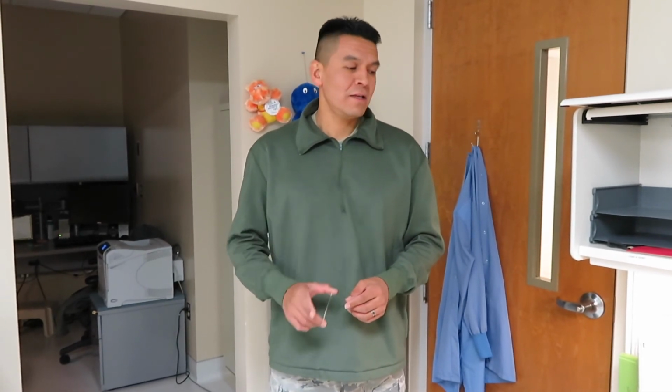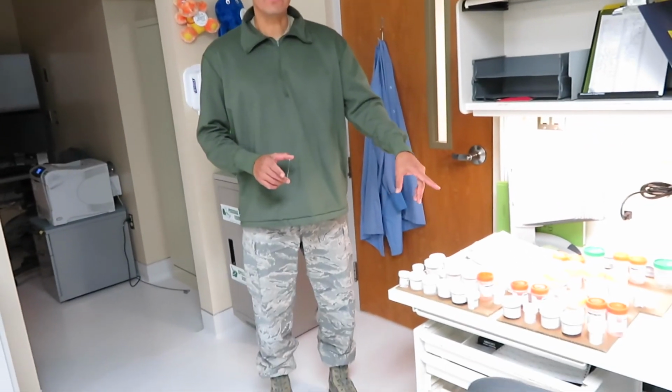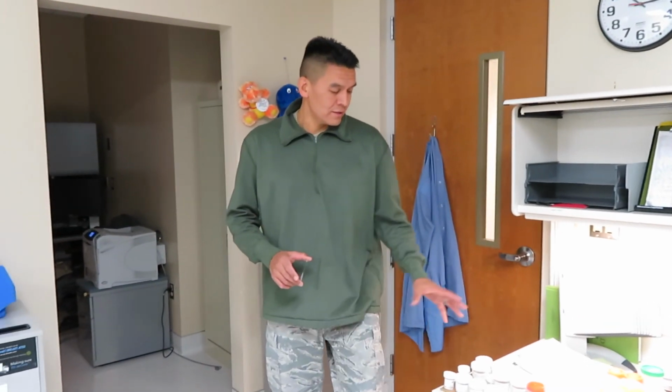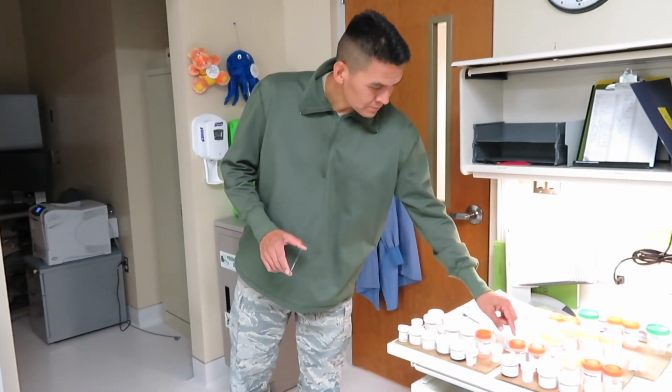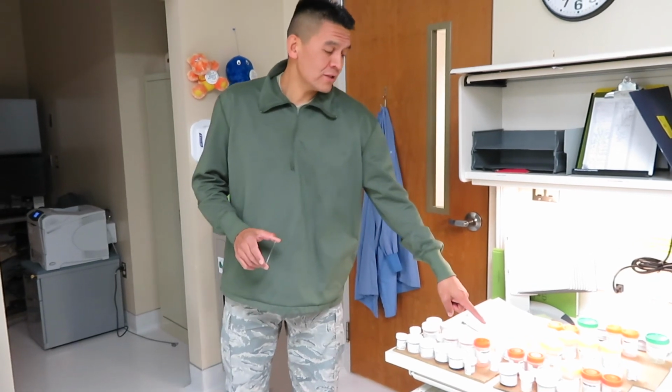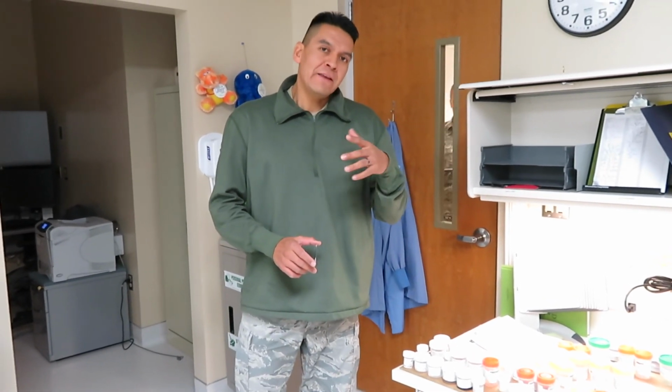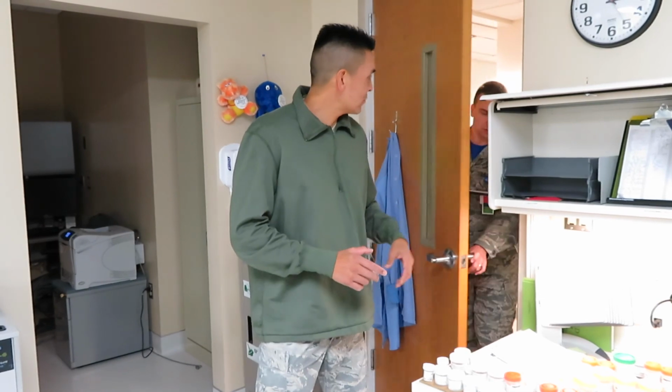Anyways, the first step is we get specimens from the OR or from clinics, the different clinics, and each of these containers has a fixative solution in it called formalin.